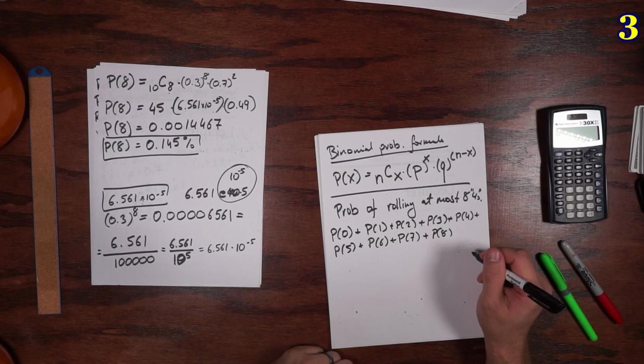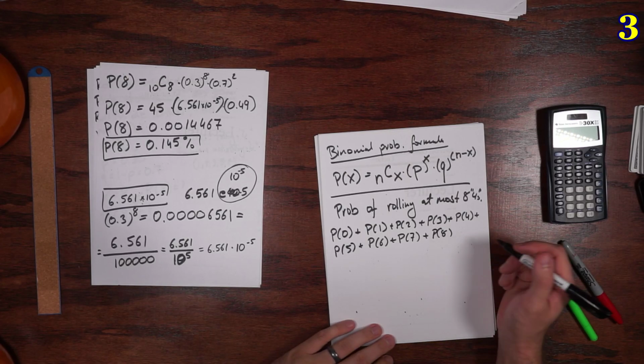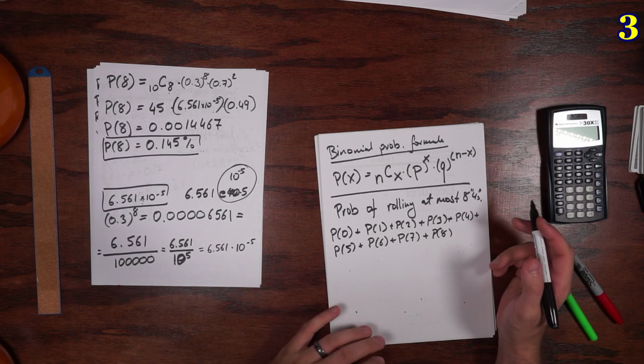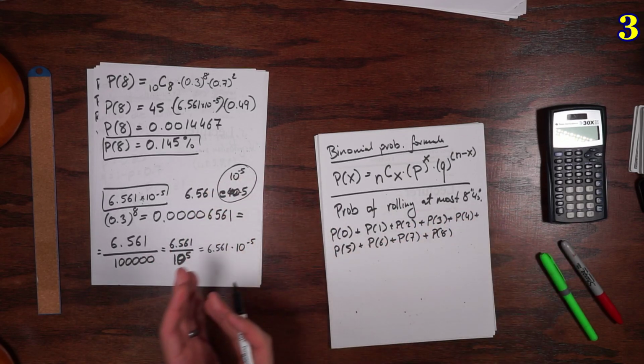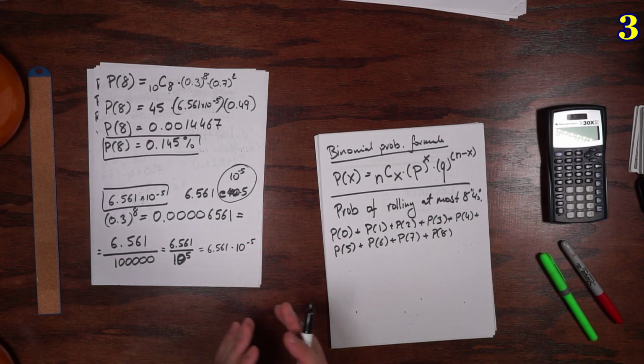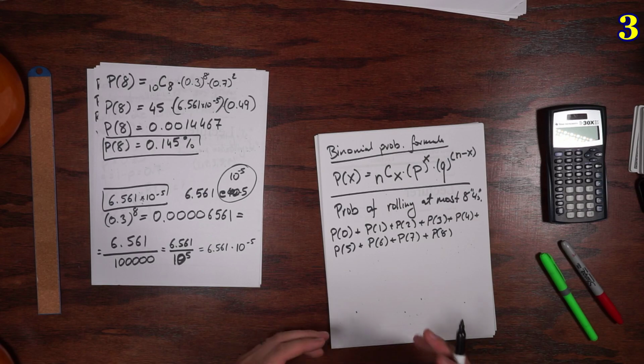Oh wow. Addition rule, right? Disjoint sets, no crossover, right? This is going to be probability of 0 or 1 or 2 or 3 or 4 or 5 or 6 or 7 or 8. Wow.